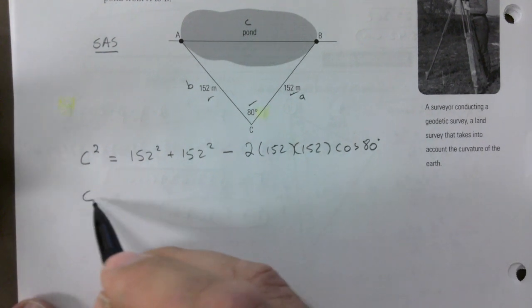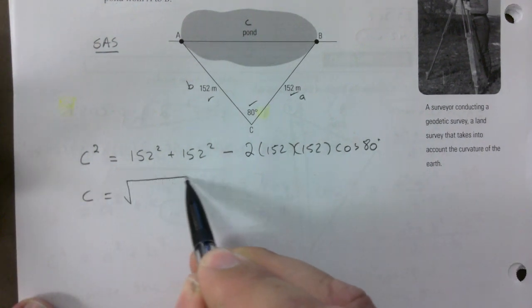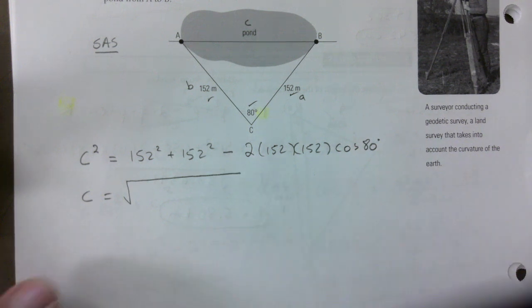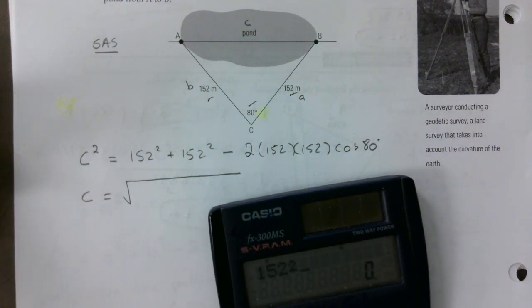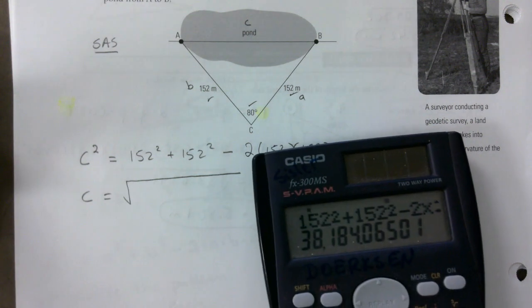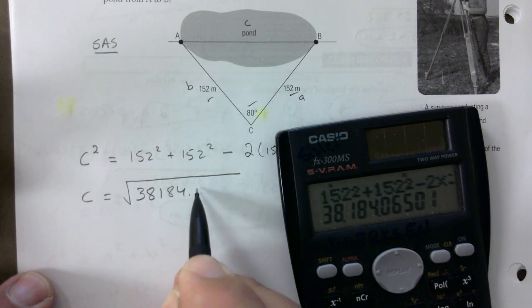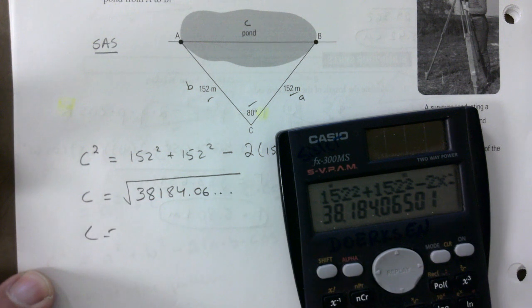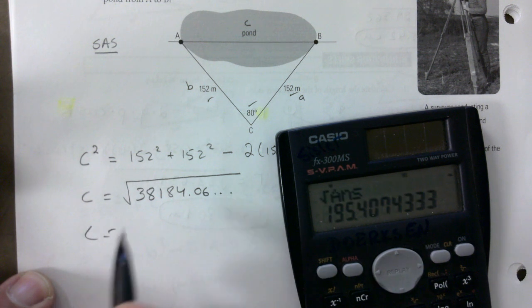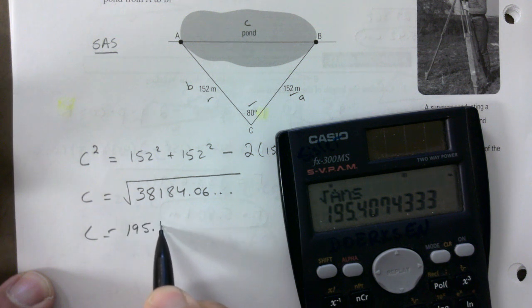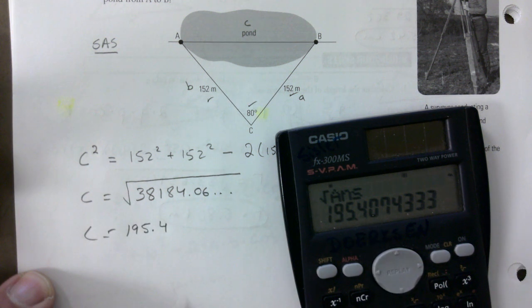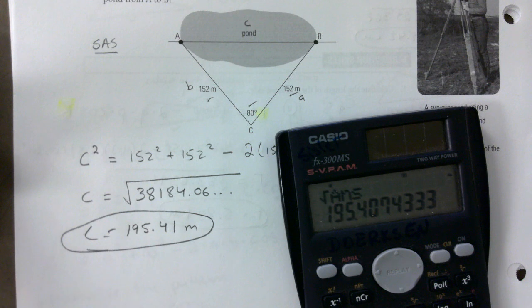And some of you need to do this in steps because your calculators just don't have the 2 lines, right? So it's 152 squared minus 2 times 152 times 152 times cosine of 80. So this is what goes in the square root. Dot, dot, dot. I take the square root as it is and hit equal. It will automatically take the square root of your answer. This is 41 if you round it to 2 decimals. If you want to get full marks, it should be 41.